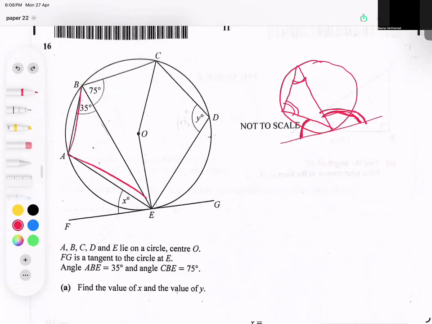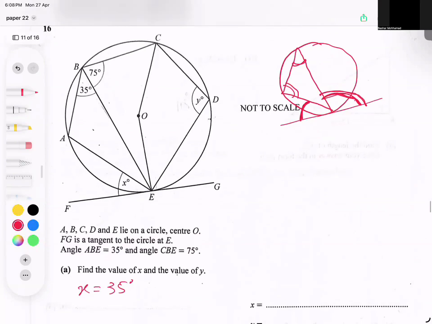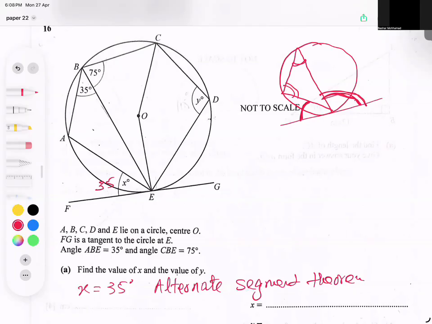I bring your attention to this triangle. So this 35 equals x. So I can say x is equal to 35 directly. Though he's not asking for the reason, I can write the reason: alternate segment theorem. Direct answer. So we got 35. So I'm writing here 35. Clear. Now after this, what is the next part?